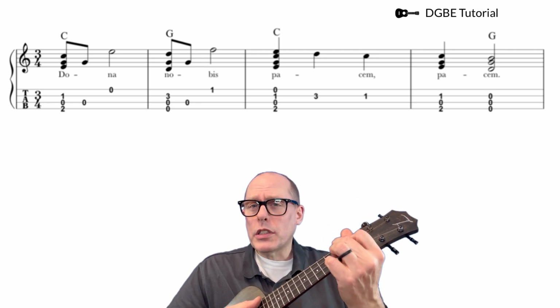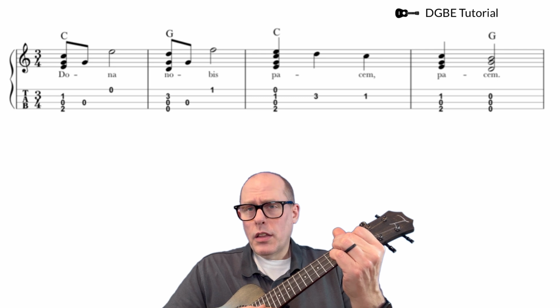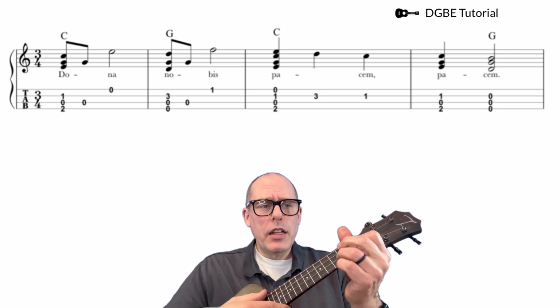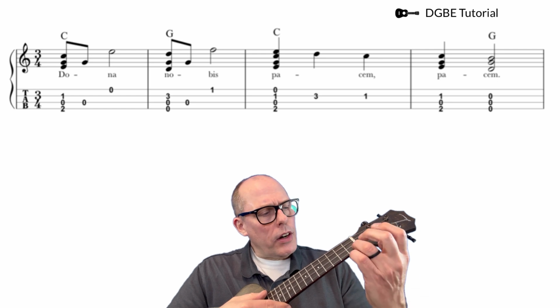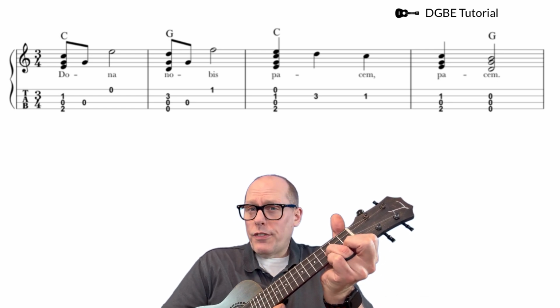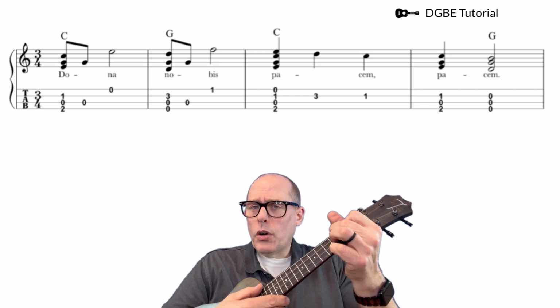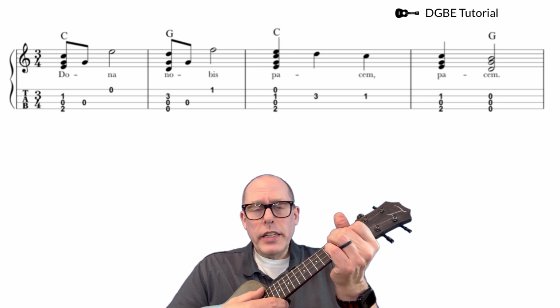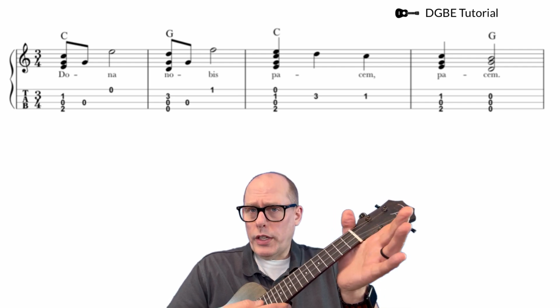You start with a C chord, strings 4, 3, and 2. 3rd string, 1st string. You're all in the right shape for that. Then a G chord where you're going to put your ring finger on the 2nd string, 3rd fret. 3rd string, 1st string, 1st fret. C chord, 2nd string, 3rd fret, 2nd string, 1st fret. C chord, strings 4, 3, and 2. G chord, strings 4, 3, and 2.